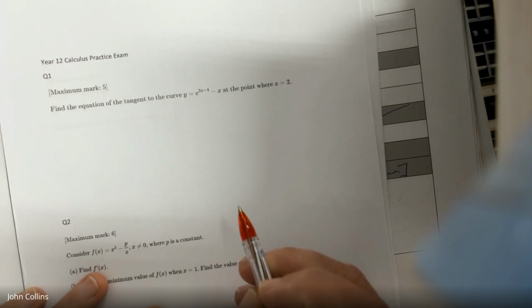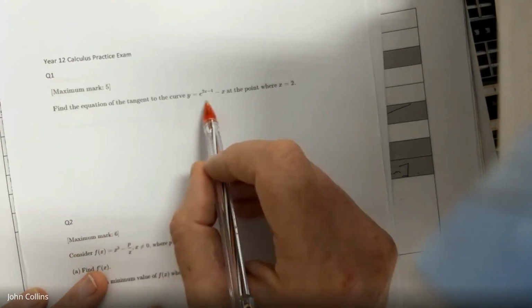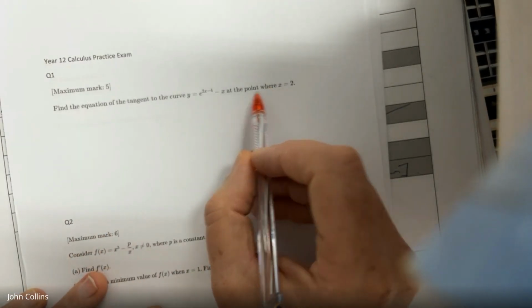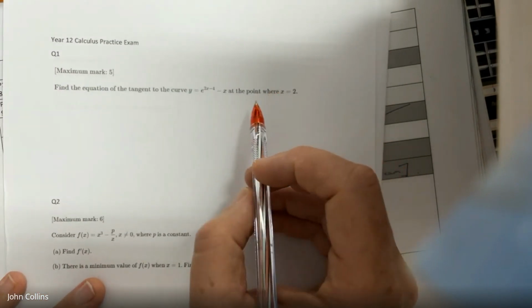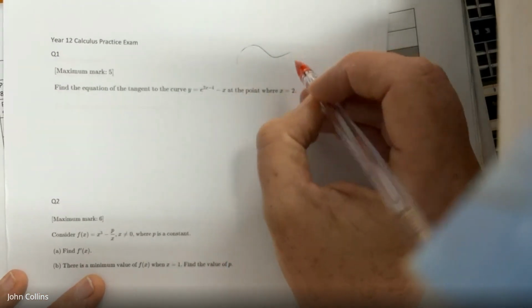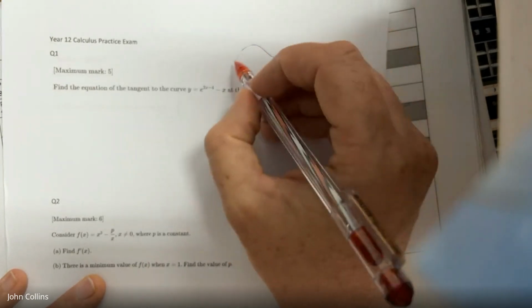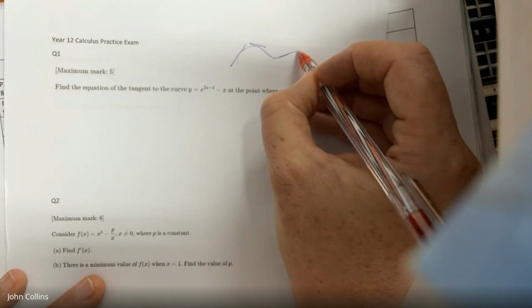Okay, let's look at this calculus practice exam. Find the equation of the tangent to this curve at the point where x is 2. So equation of a tangent, if we have any curve and we get the derivative, that will find the slope or gradient of the tangent anywhere along it. So we have a tangent at x equals 2.